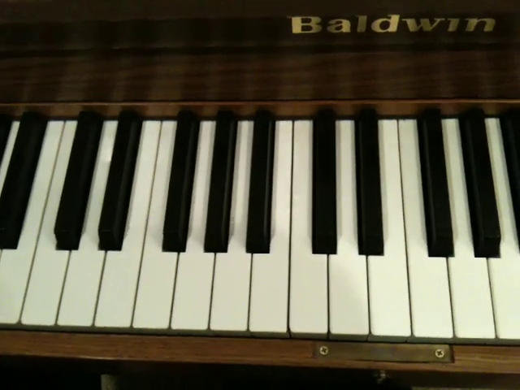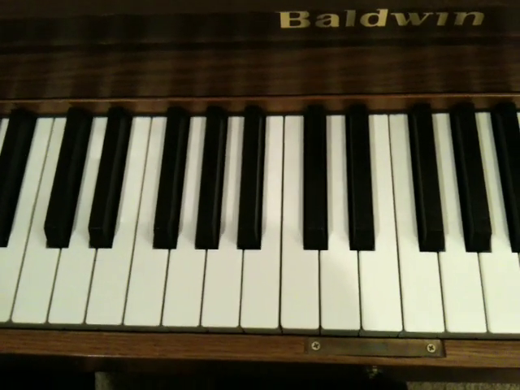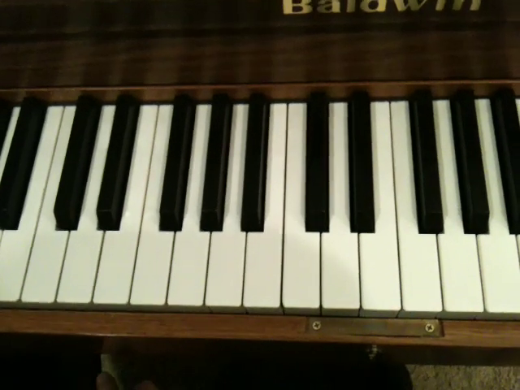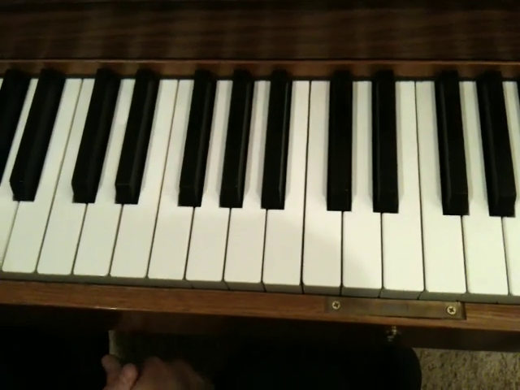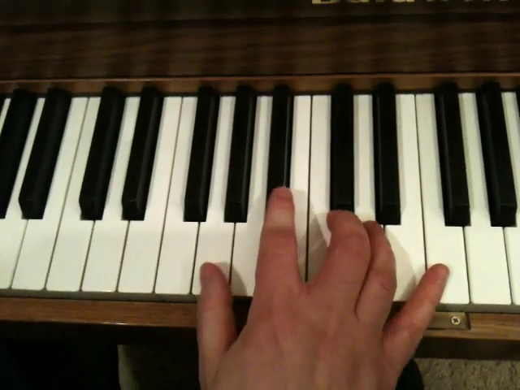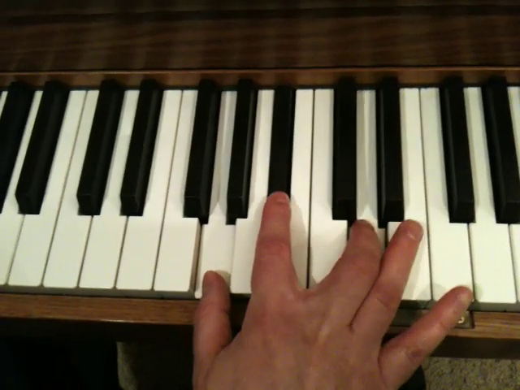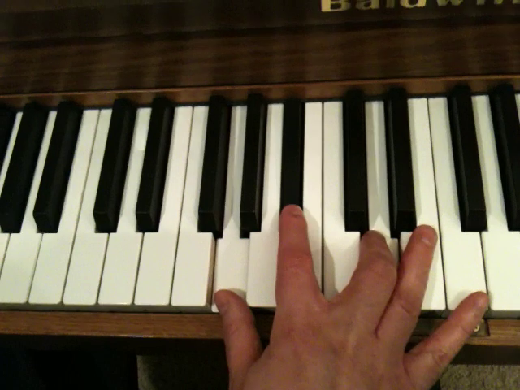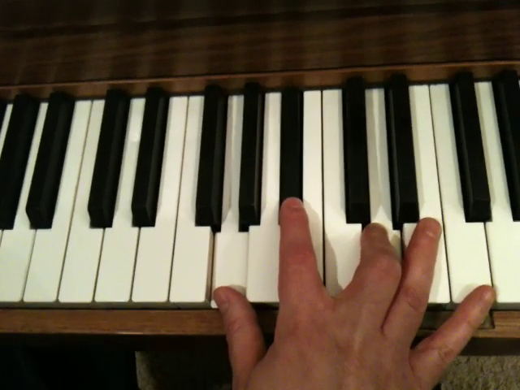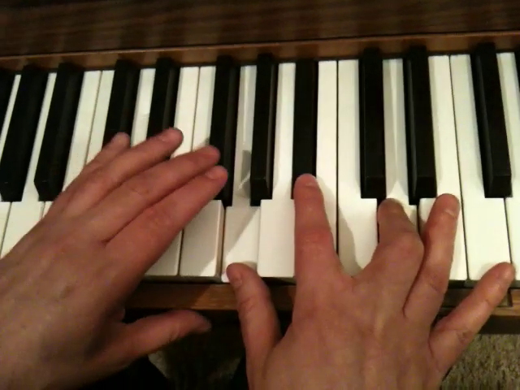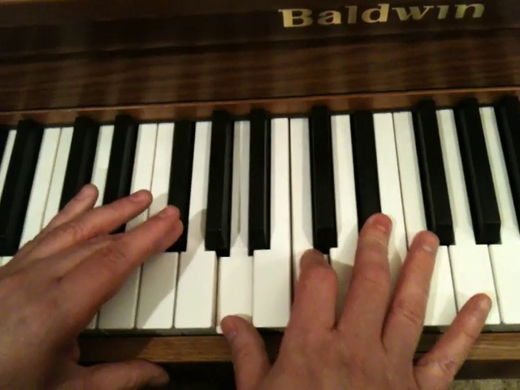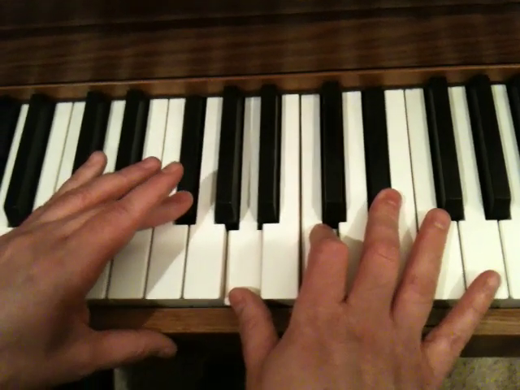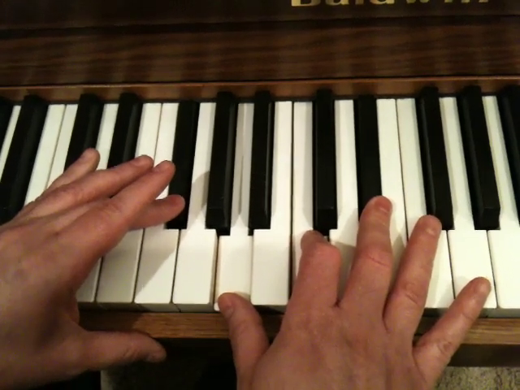Okay, now we're going to talk about diminished seventh chords. The primary way to resolve a diminished seventh chord is the leading tone resolution. We've been working in G minor, and the diminished seventh chord is built on scale degree 7, and so it's F sharp, A, C, E flat. Now the root of a diminished seventh chord is always the leading tone in the key.